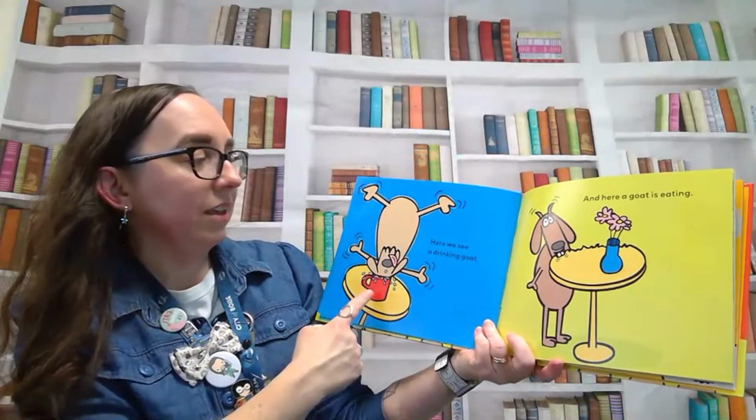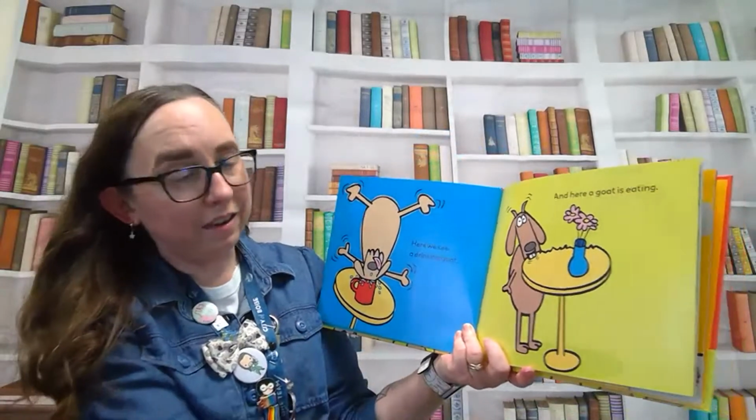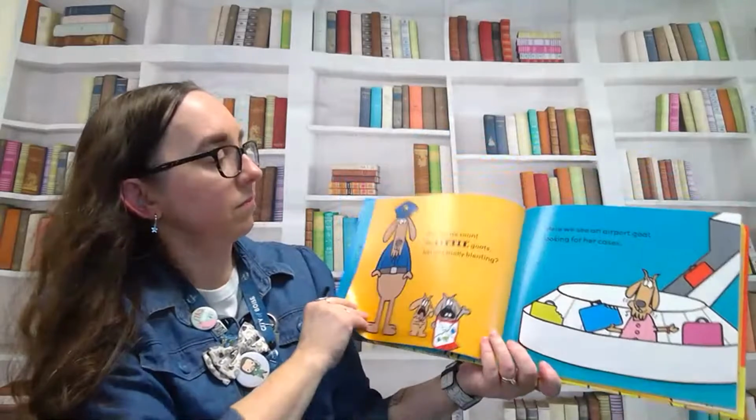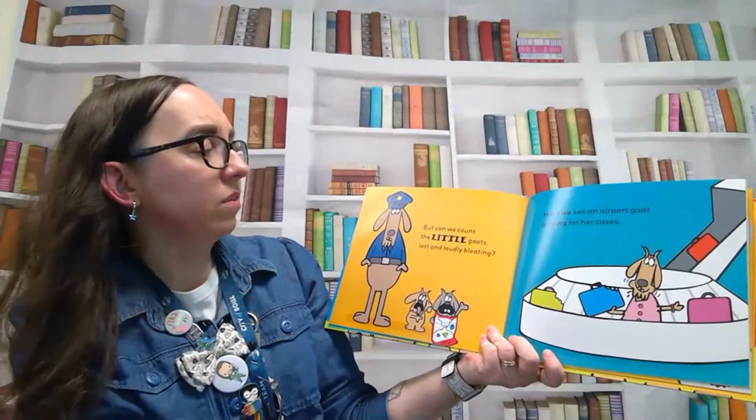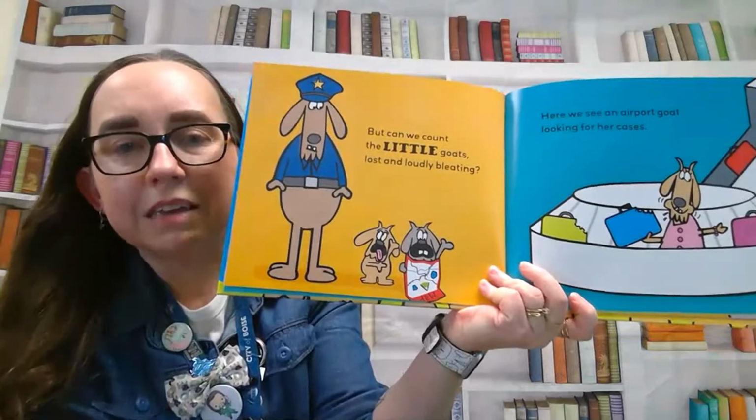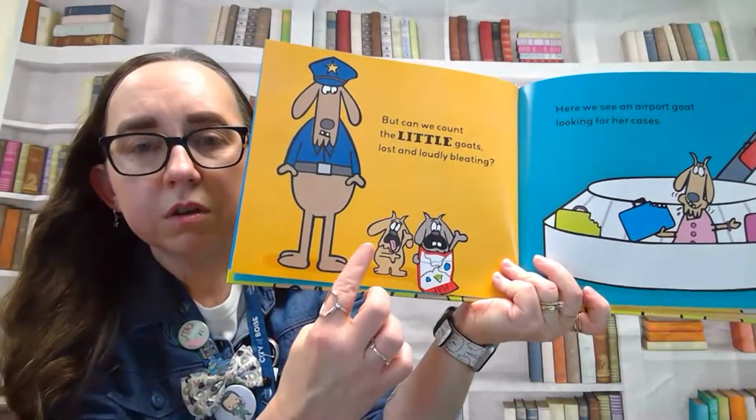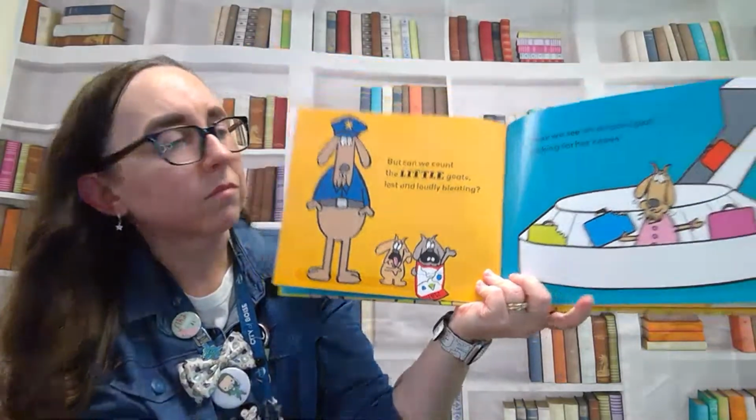Here we see a drinking goat, and here a goat is eating. But can we count the little goats lost and loudly bleating? How many goats? 1, 2.